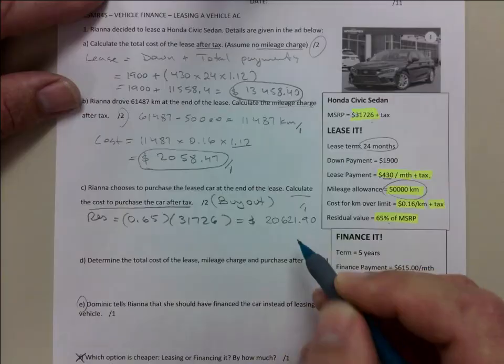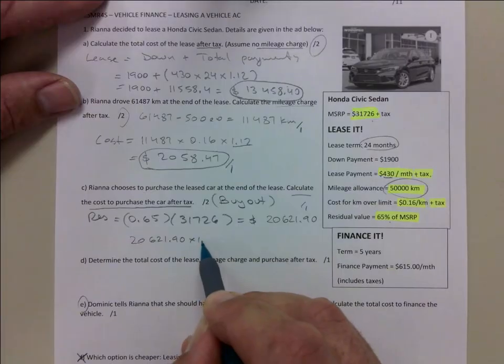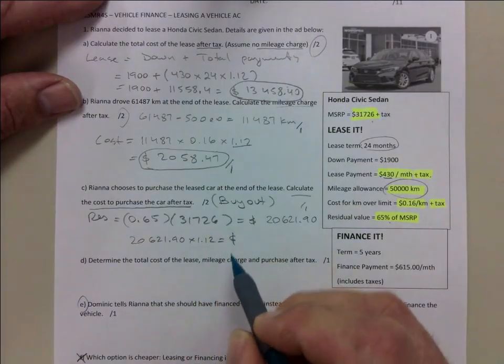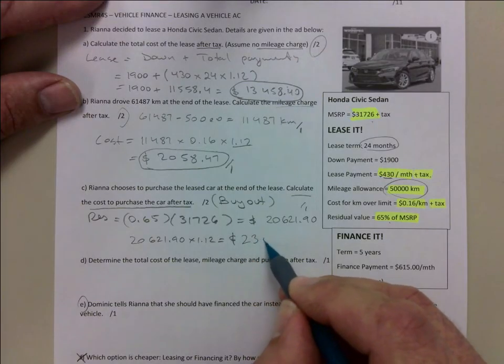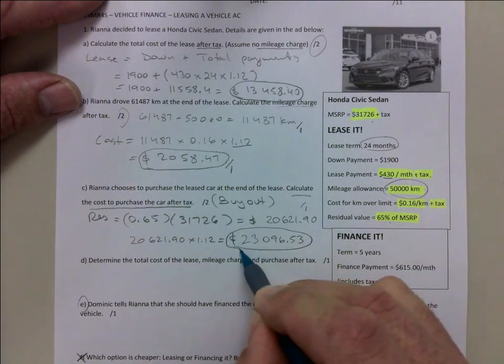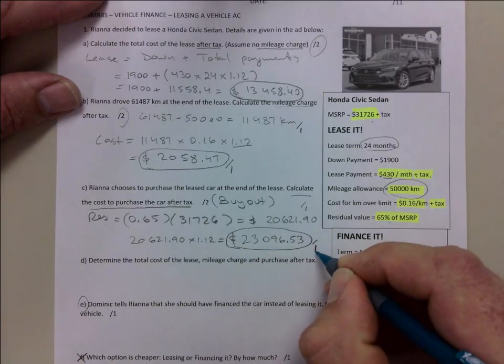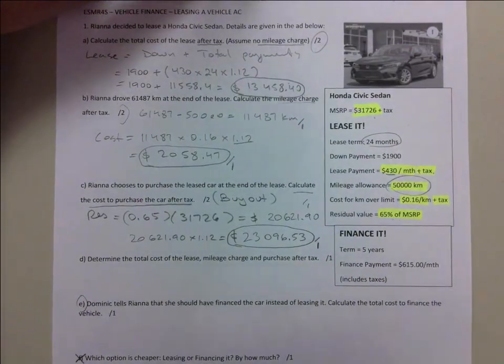Additionally, if I see you adding taxes to this, you get $23,096.53. That is your final answer. You get another mark for that. So 1 mark for 65% of MSRP, 1 mark for taxing. If you taxed at all, usually the province gives you 1 out of 2 if it's a 2-mark question.